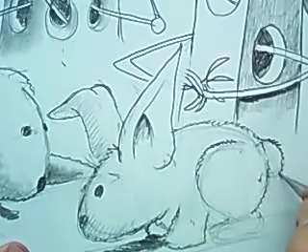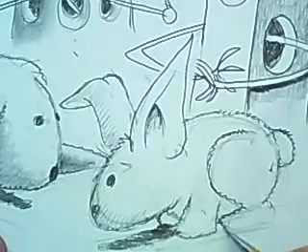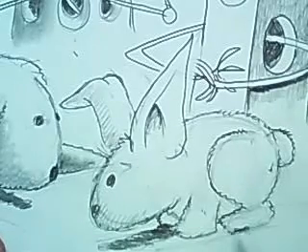Here, let's put the bunny rabbit tail. And I'm going to darken this in. Let's put the shadow.